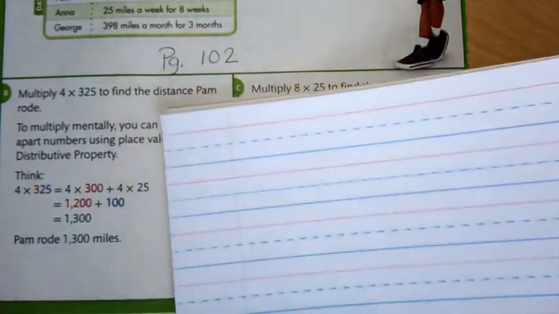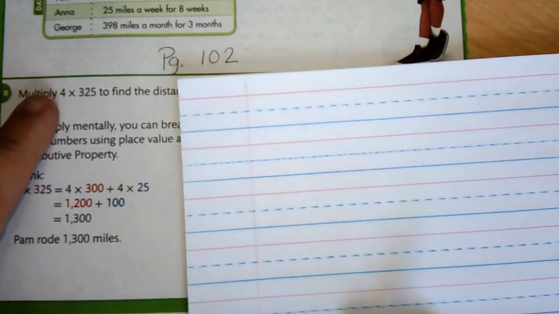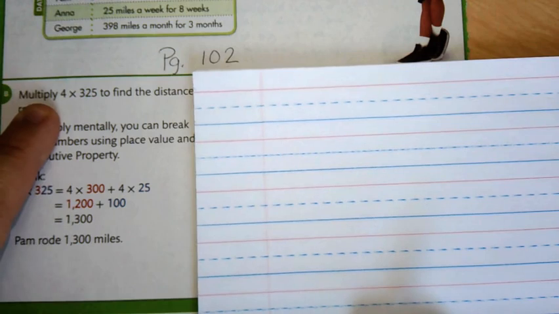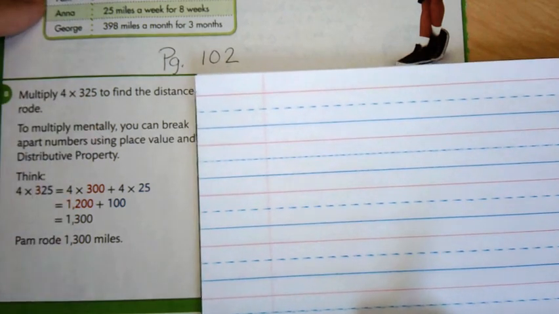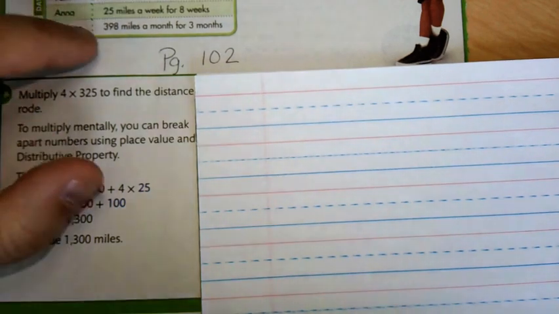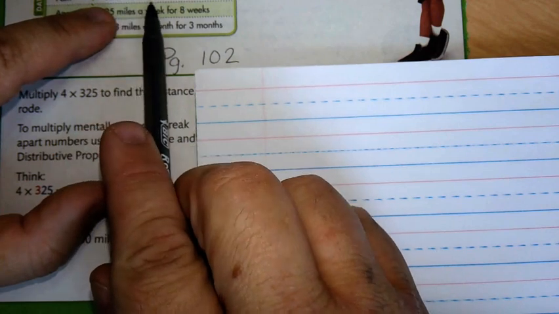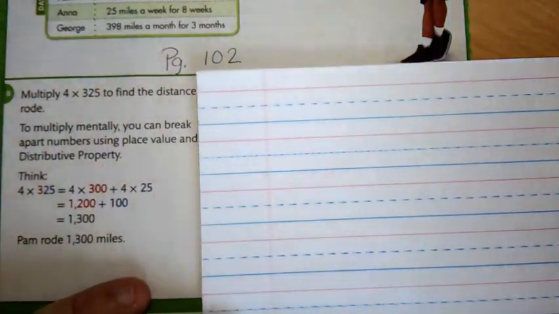All right, so I'm going to go ahead and grab my notebook. I hope you've already got your piece of paper. We're going to start right here. So it says we want to do 4 times 325 because Pam rode 325 miles a month for 4 months. So 325 a month means times and then 4 months. All right, that's how we're going to find Pam's.